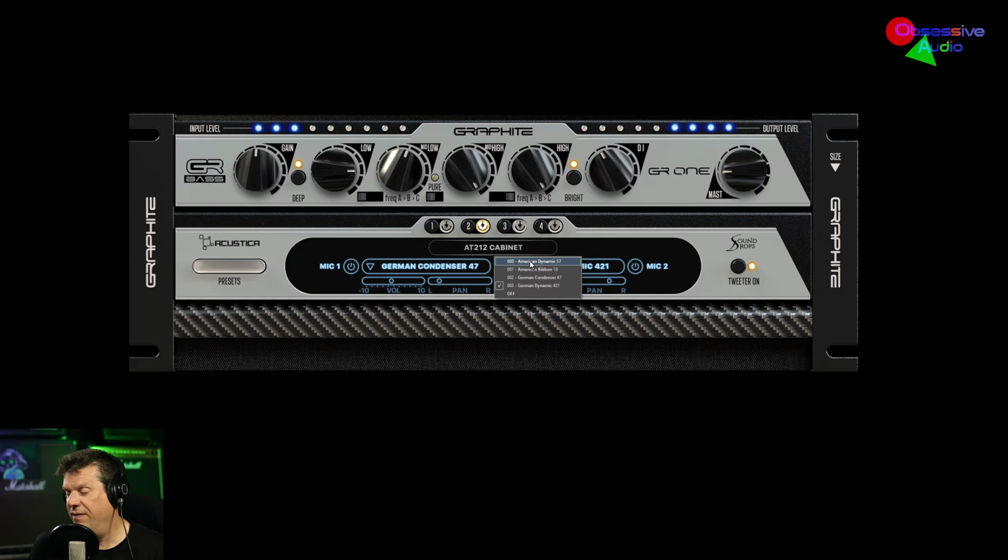Maybe switch this out for a 57, which is a bit brighter. Setting a ton of high.